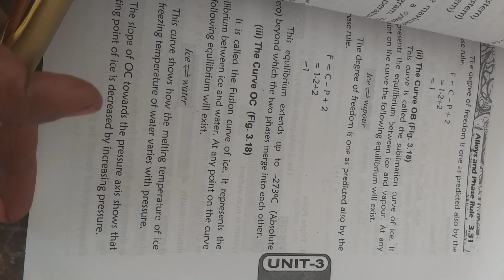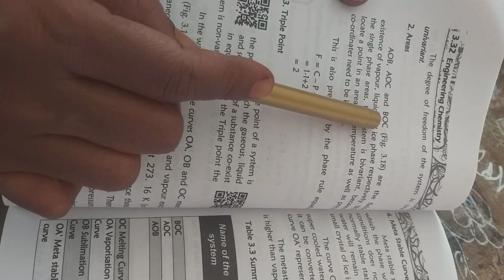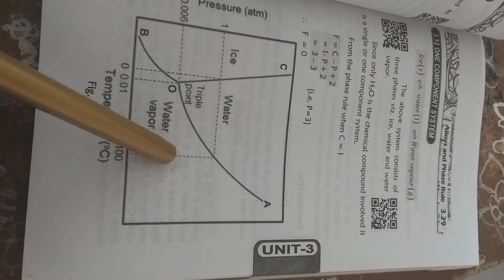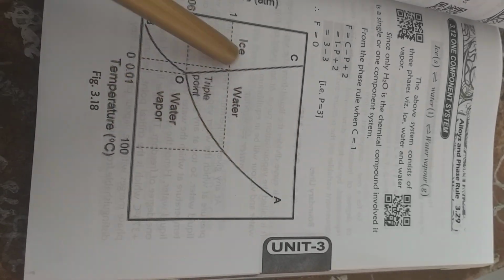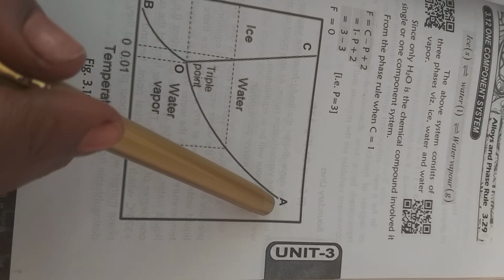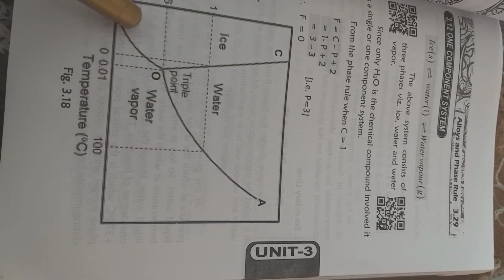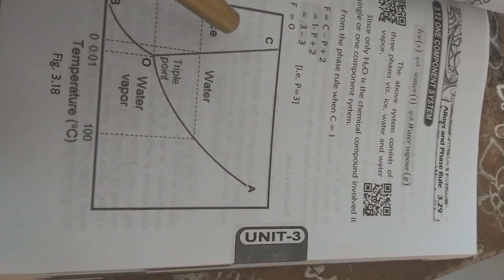And next, the data which is given in the phase diagram are areas. Areas, that is AOB, AOC and BOC. It is AOB, this is one area, AOC another area, and BOC the third area. So below BOA, water exists in the form of gas. In the zone AOC, water exists in the form of liquid. In the zone COB or BOC, water exists in the form of ice.